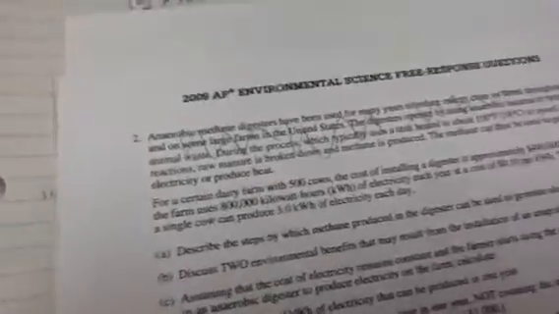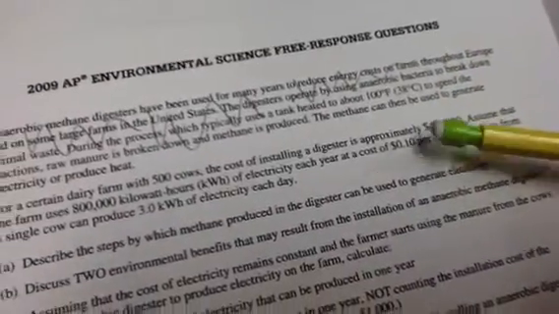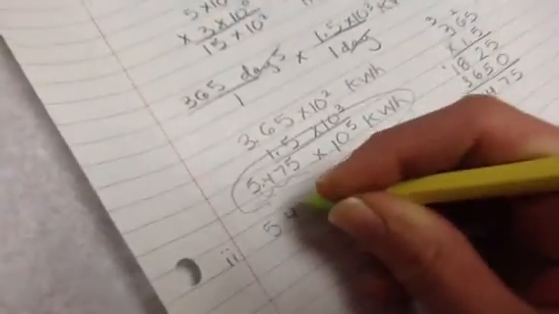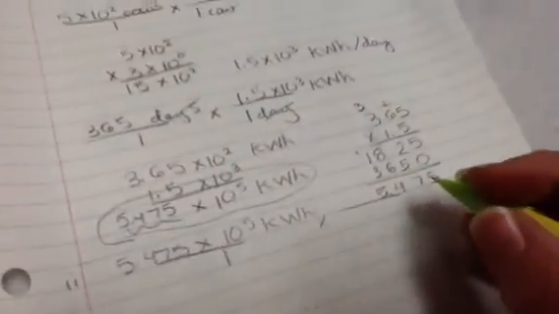And so if electricity costs 10 cents per kilowatt hour, and I'm getting all this for free, all I have to do is multiply this times 10 cents, and that's going to tell me how much money I'm saving. So let me go ahead and get my beginning here, and this is kilowatt hours. Let me just rewrite that: 5.475 times 10 to the 5th kilowatt hours.